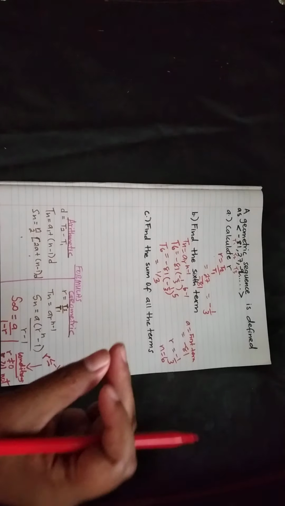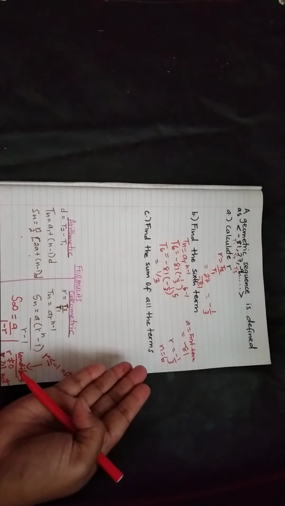Now we'll go to part C. Find the sum of all the terms. The sum of all the terms. So a number is not given. For example, it doesn't say find the sum of the first 10 terms. For that you will use the other formula, but for this one it says all the terms, so that means to infinity. So you will use the sum to infinity formula, but we will have to examine our common ratio.